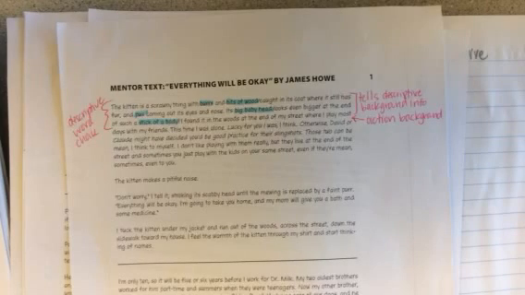So let's go back to this mentor text by author Jim Howe and see what this famous author did with the start of Everything Will Be Okay, something that makes his leads so powerful. Remember, whenever a story takes your breath away, that's your cue to pause and study the writer's moves. Your goal is to bring all that you can learn from your mentor text into your own personal narrative writing.